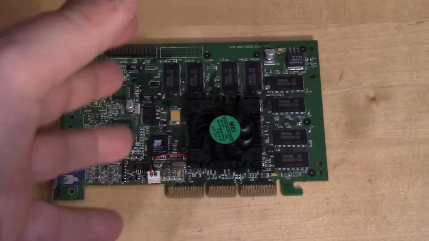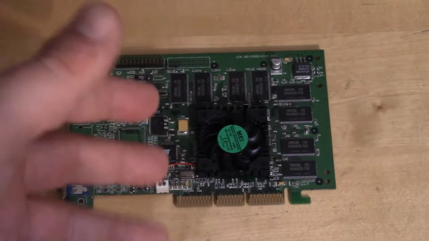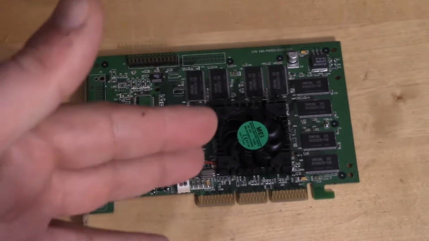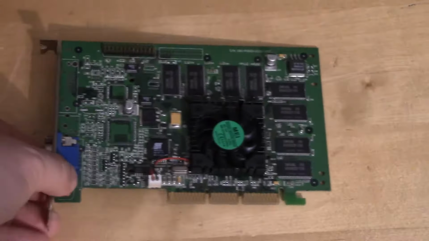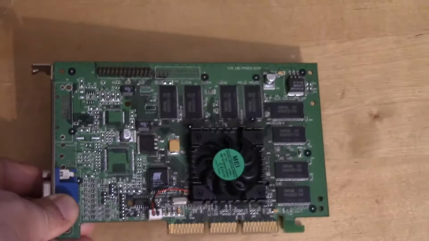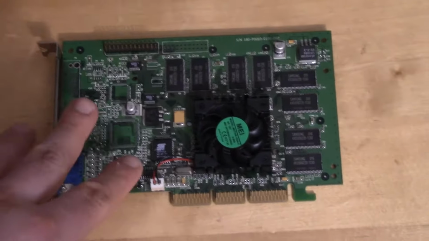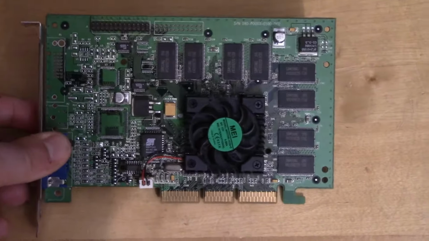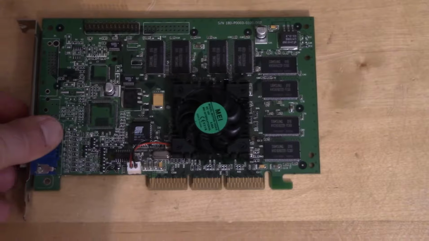So kind of a last-minute entry. I did the TNT2 Ultra, so I figured why not look at the next card in NVIDIA's line, which would have been the GeForce 256. Now, this is GeForce 256 SDR, so this isn't the DDR version, but again, we're not worried about speed here.